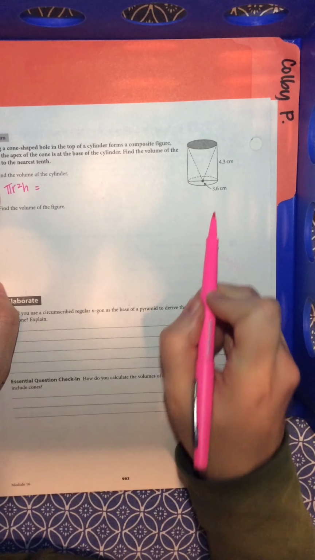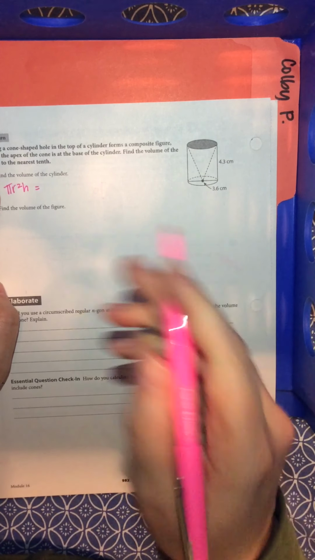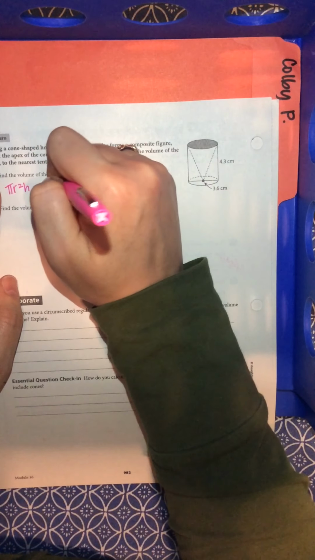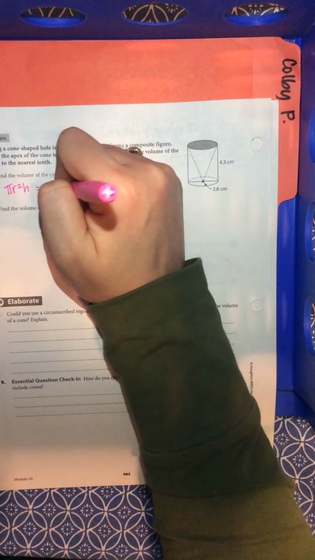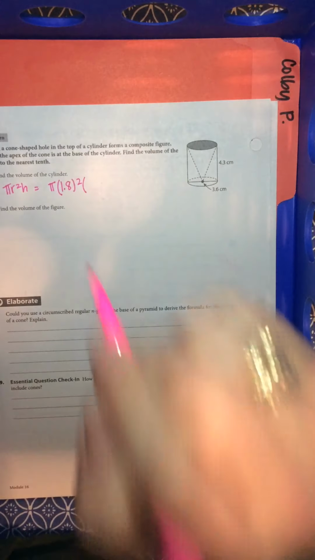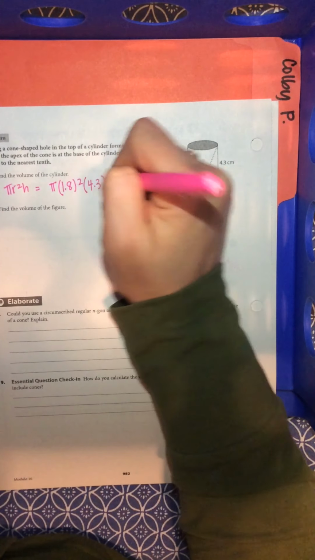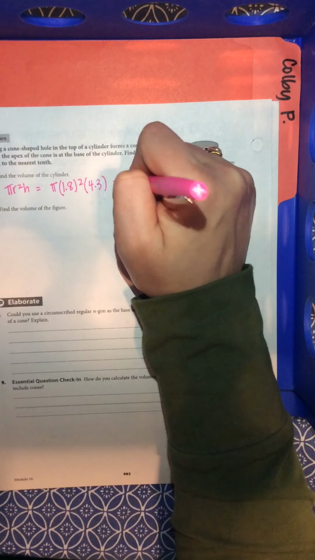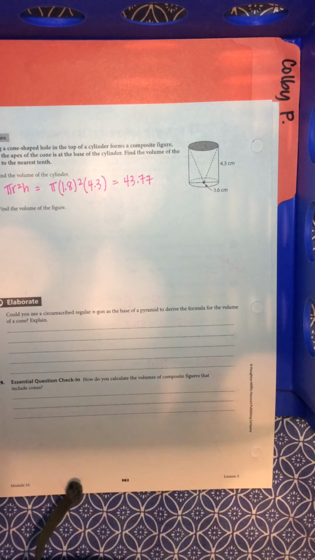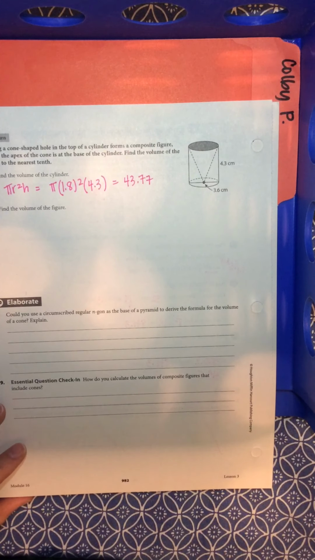Okay, so we know that r is going to be half of 3.6. So half of 3.6 is 1.8, I think. Yep. And then our height they gave us was 4.3. I multiply that all together and I get 43.77. Okay, once I've got that done, then I'm going to find the volume of the entire figure.